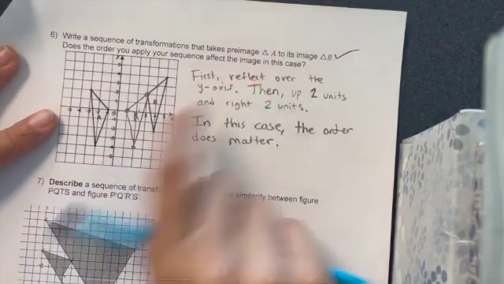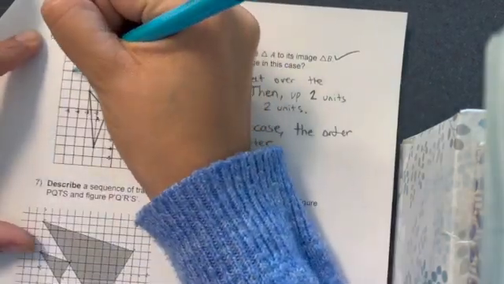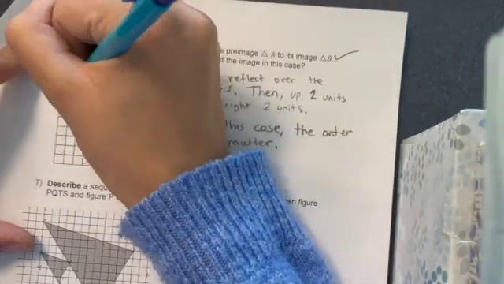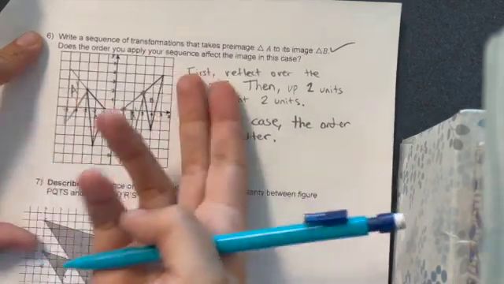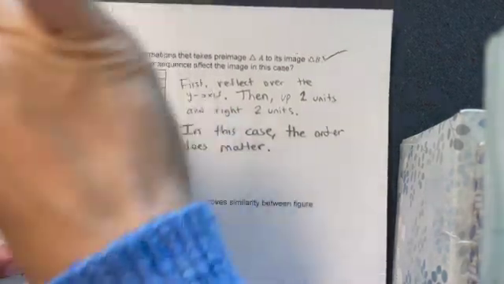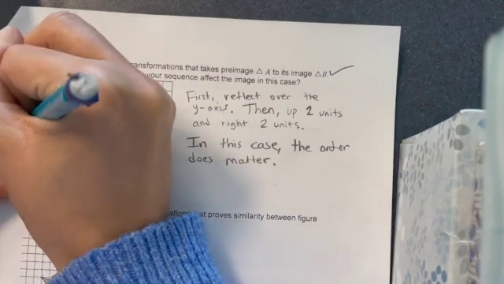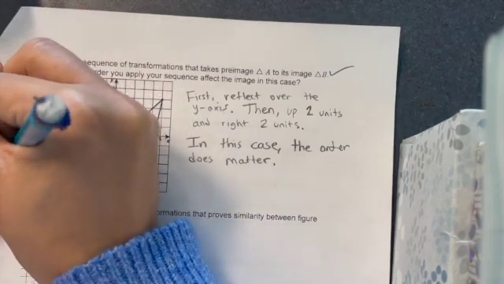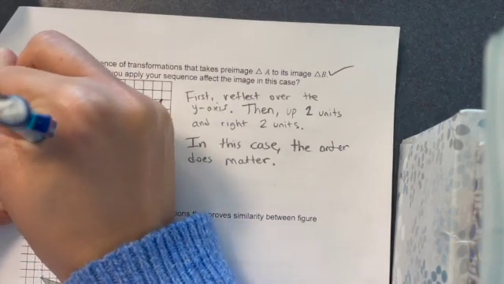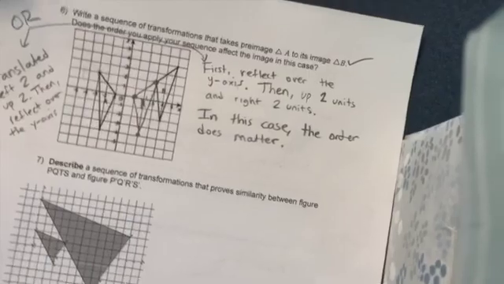This is not the only sequence we could have done, though. Another one we could have done is we could have gone up 2, left 2 first. If we had done that, A prime would have looked like that. And then we could have reflected over the y-axis, and that would have worked. So another possible correct answer is you could have translated left 2 and up 2, then reflected over the y-axis. Both of those are right. There's probably another way to do it too, but those would be the clearest ways to do it.